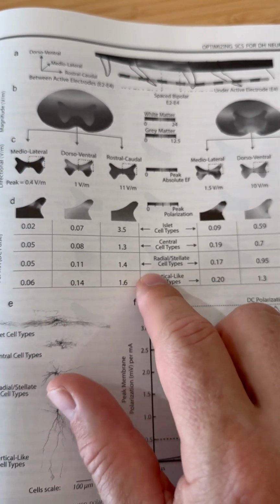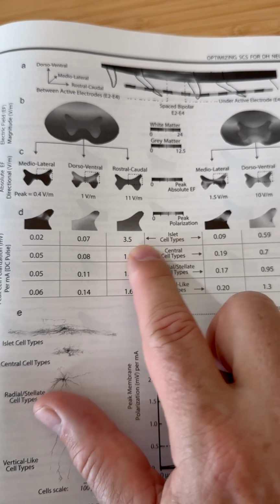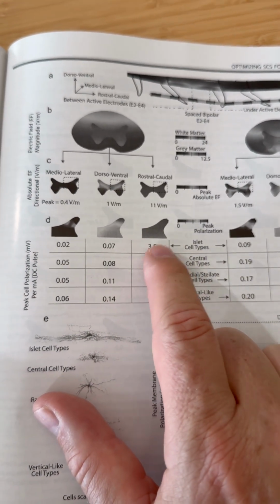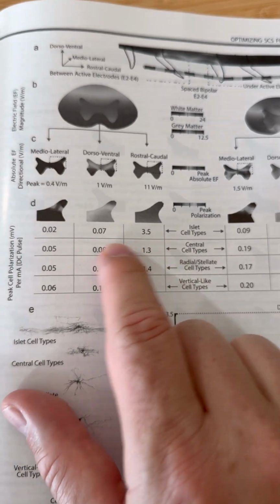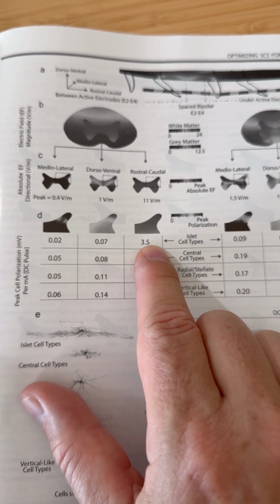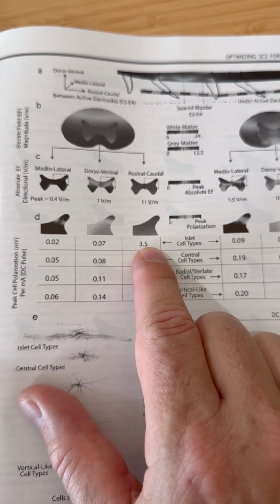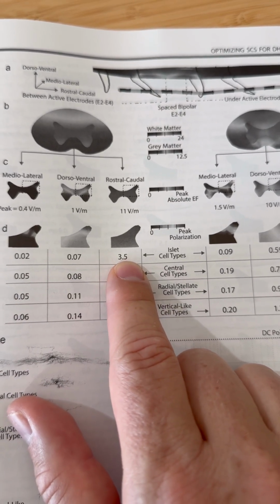And what we found was that these islet cells, basically by virtue of how large they are, polarize the most. So this is 3.5 millivolts maximum polarization per milliamp applied. So 1 milliamp would produce 3.5 millivolts of polarization, while 2 milliamp could produce 7 millivolts of polarization.